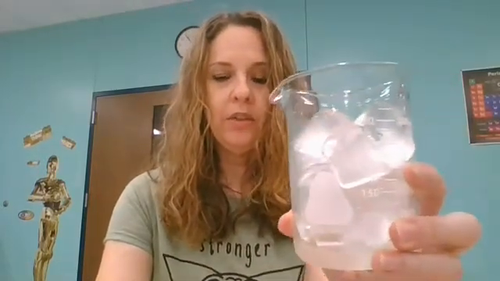So we've been talking a lot about matter in the last few weeks. Well, today I'd like to talk to you about changes in state. So what I have here with me is a beaker that's filled with ice. So if I were to add heat to the ice, what do you think would change about the ice's properties?